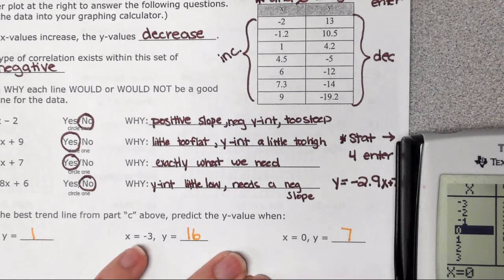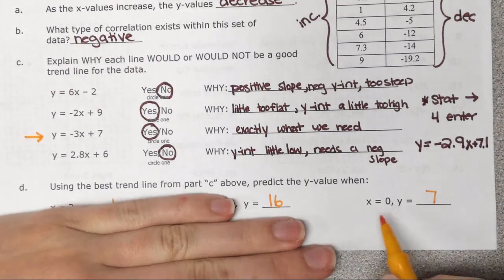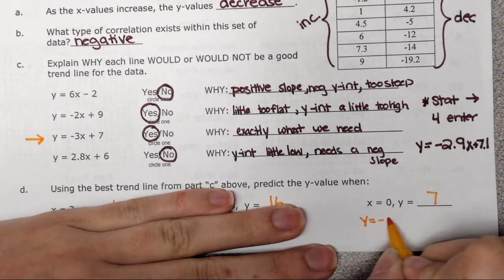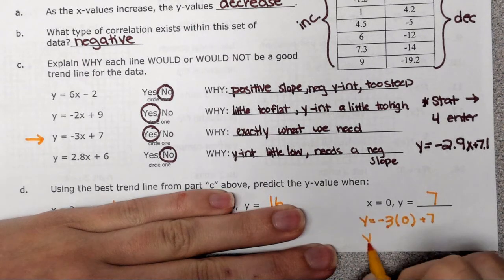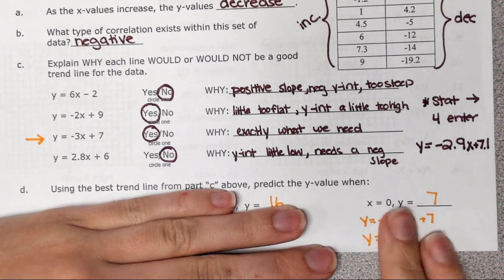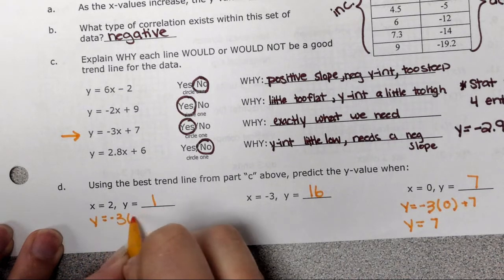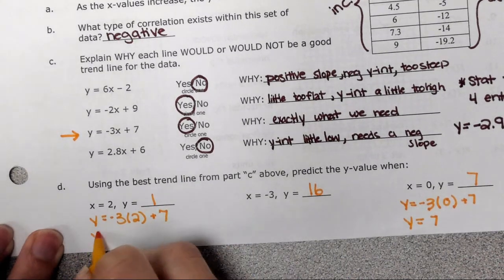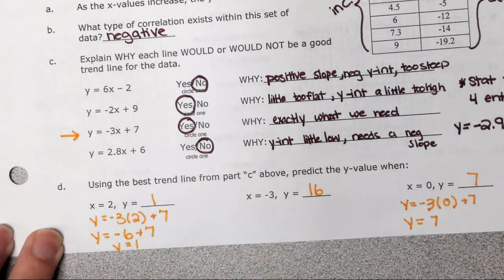You would have to plug in these x values into your equation, which we could do. We could take y equals negative 3, instead of x, we put 0, plus 7. Negative 3 times 0 is 0, so it would just be y equals 7. You could do the same for each one. y equals negative 3 times 2 plus 7, so y equals negative 6 plus 7, so y equals 1. And I'll leave that last one for you to do.